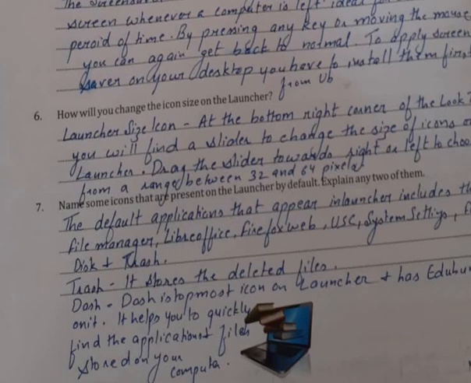How will you change the icon size on the launcher? Launcher icon size. At the bottom right corner of the Look tab, you will find a slider to change the size of icons on the launcher. Drag the slider towards right or left to choose from a range between 32 and 64 pixels.